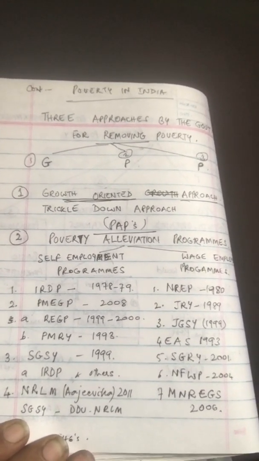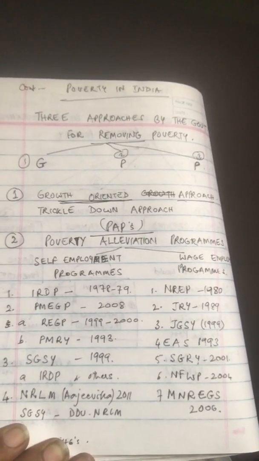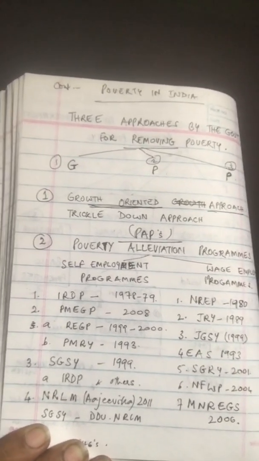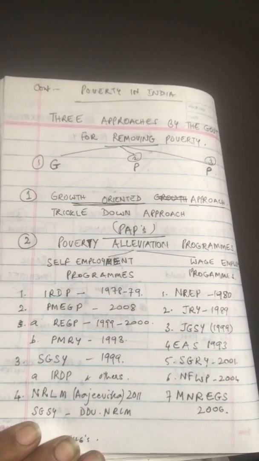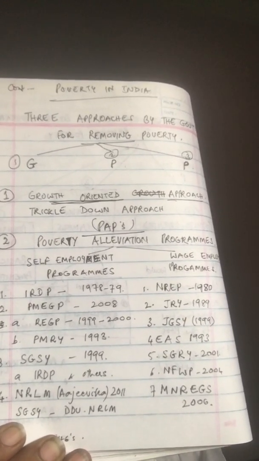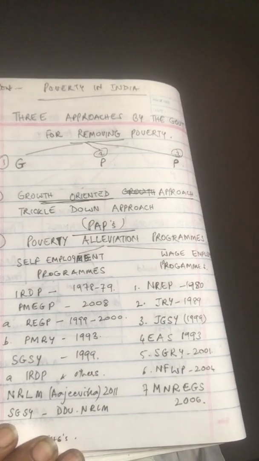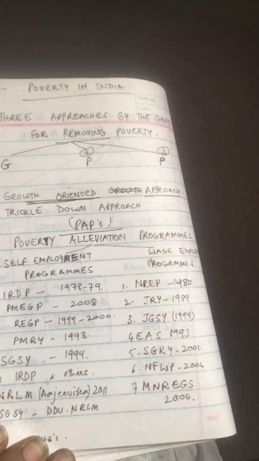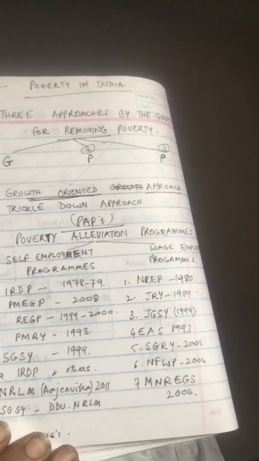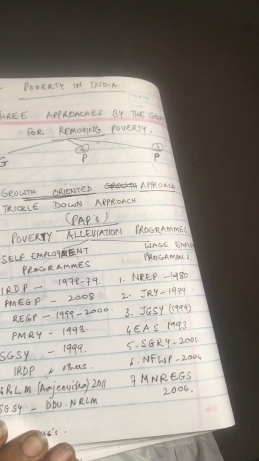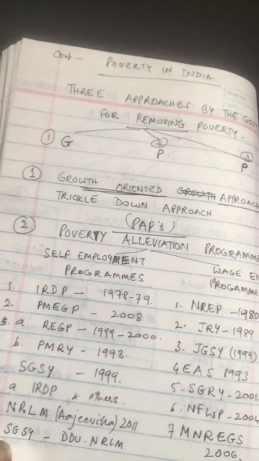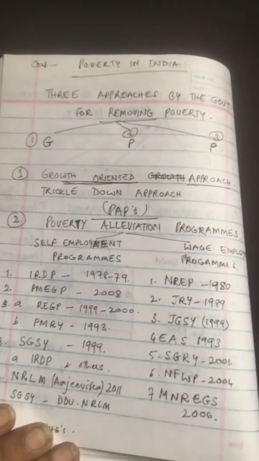The second one, again, we are doing the self-employment first. Prime Minister's Employment Generation Program, PMEGP. It was launched in 2008, by merging two programs. One was the Rural Employment Generation Program of 1999-2000 and Prime Minister's Rozgar Yojana. So what was the objective? This was that they wanted to generate employment opportunities through establishment of micro enterprises in rural and urban areas.